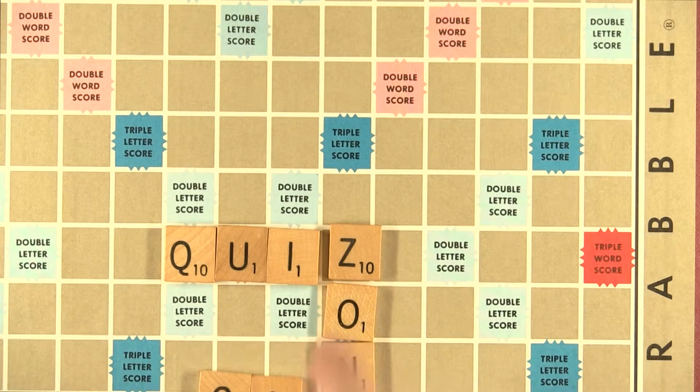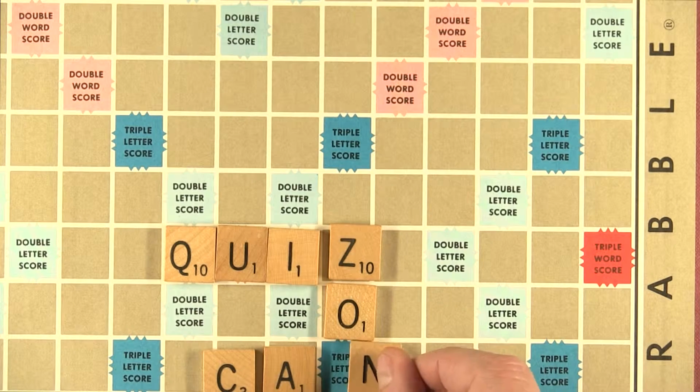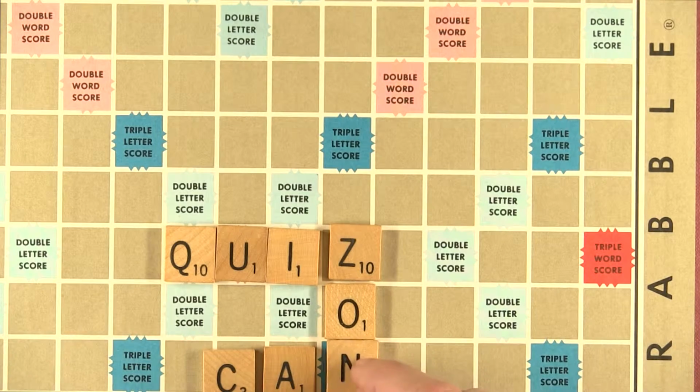And then if the next play, say, was here, that would just score 3, 4, 5. I didn't have any bonuses whatsoever. This bonus here doesn't count because I didn't play over it. If the bonus is already covered up, it doesn't count anymore, so this would just be 5.